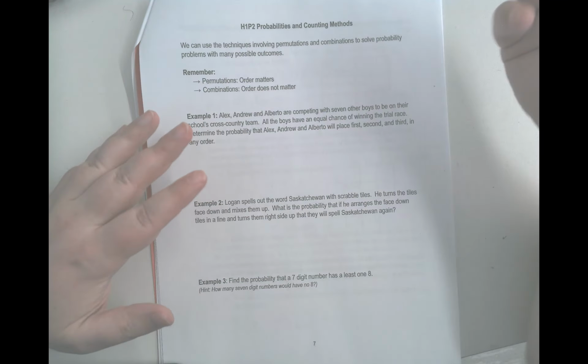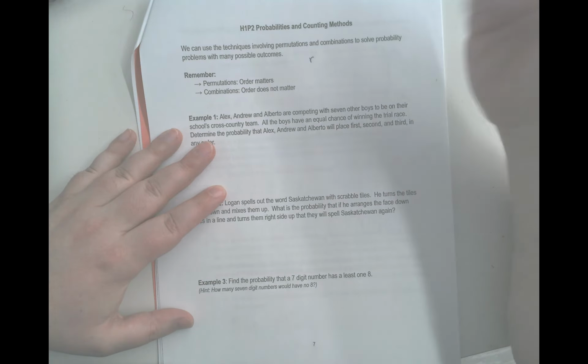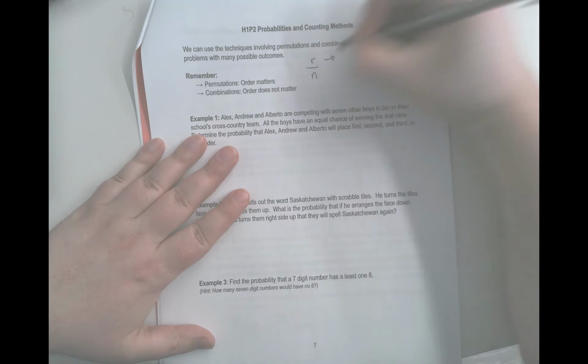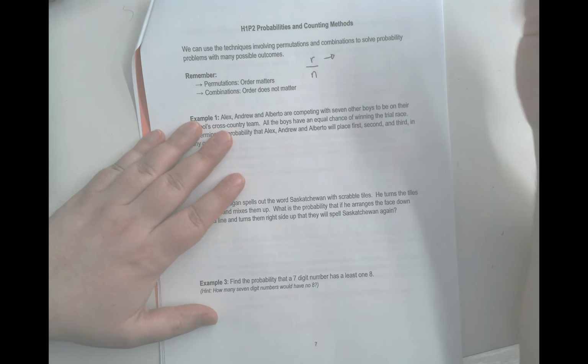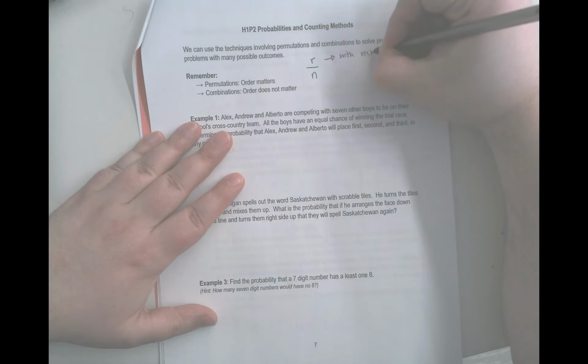How do we involve probability in this? Well, probability, as we talked about in the last lesson, is the total number of favorable outcomes over the total number of outcomes in general. So with counting methods, we're going to say the total number of ways with restrictions, whatever the restriction is in the question, on top.